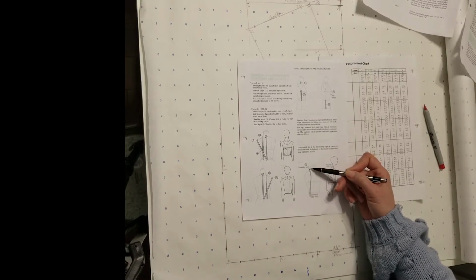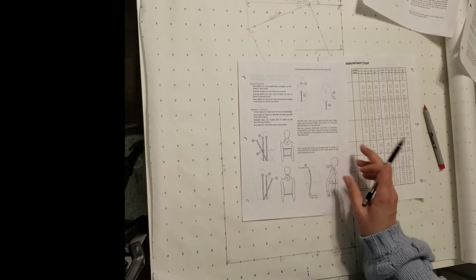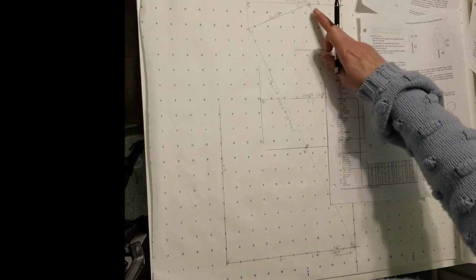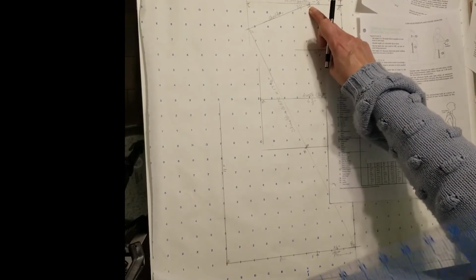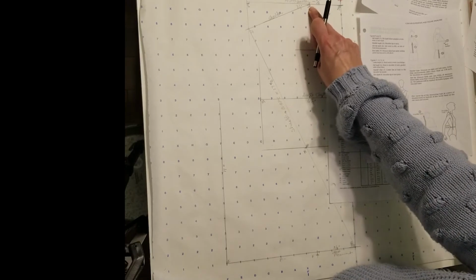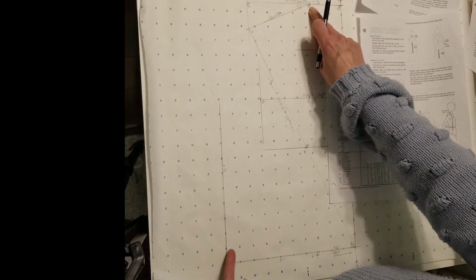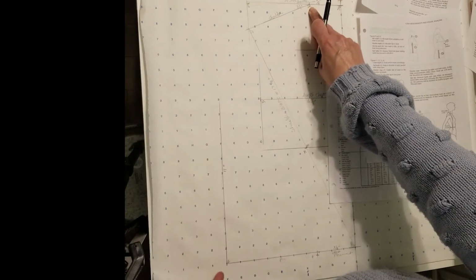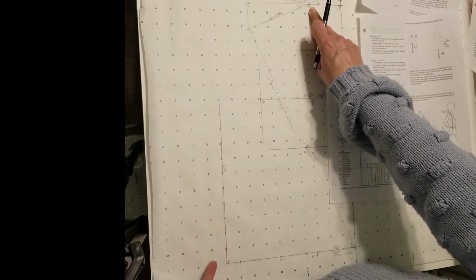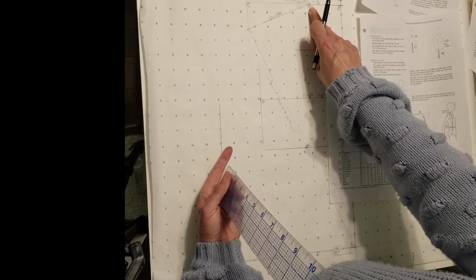So again, from high neck point to waist at side seam. So I'm starting at the high neck point, which is I, and I want to measure a point that will indicate to me where the side seam should be, and it should touch the platform, or the guideline, that's going up from E.